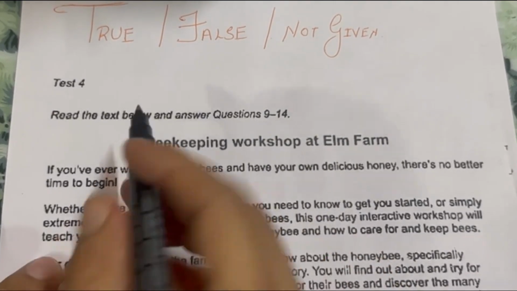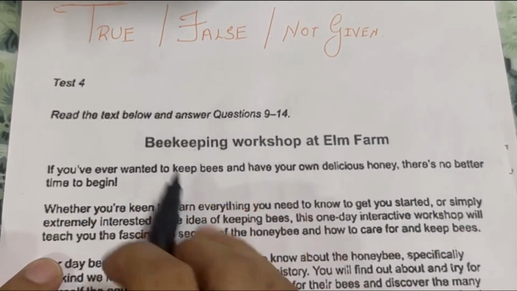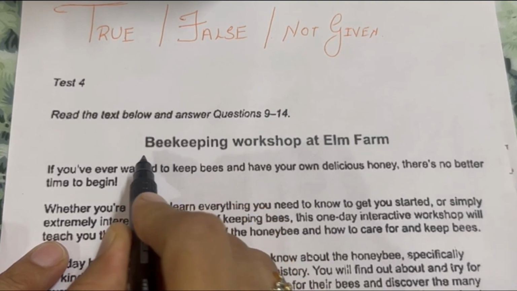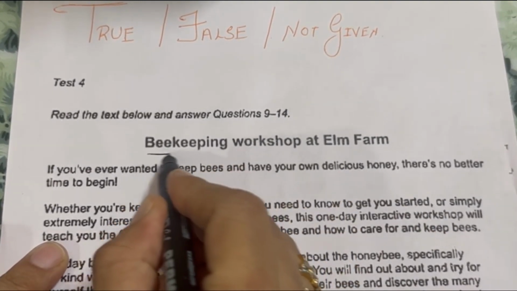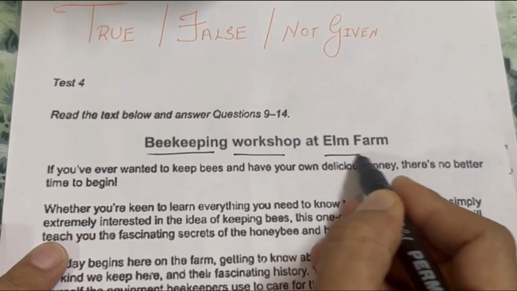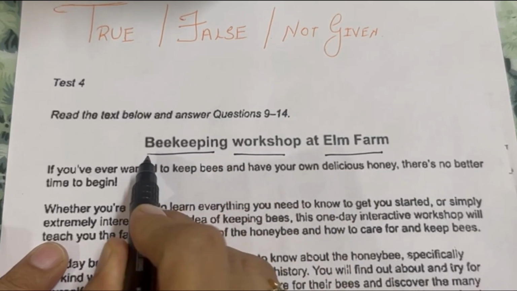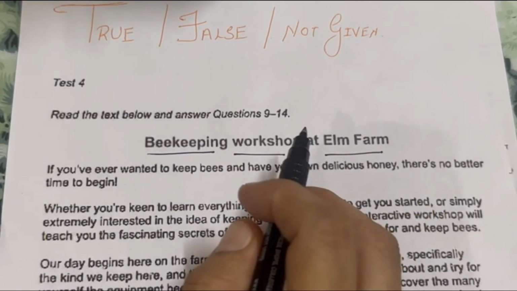Alright, so before starting with the true, false and not given, whenever you are going to get such kind of a question, it is always important to read the heading of the passage, which is beekeeping workshop at Elm Farm. So there is some workshop of beekeeping which is going to be held at the Elm Farm. All right. Now we shall see the questions.